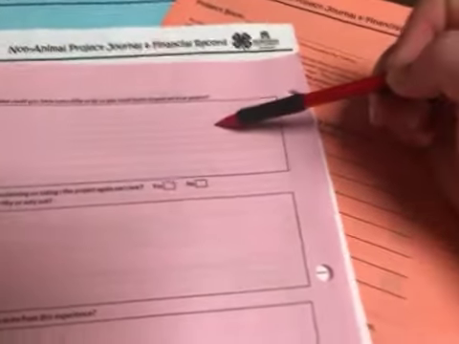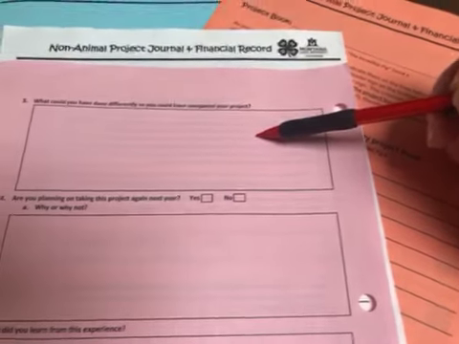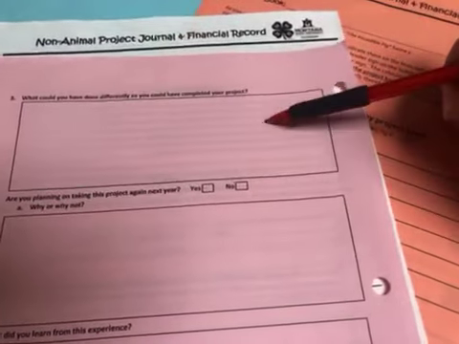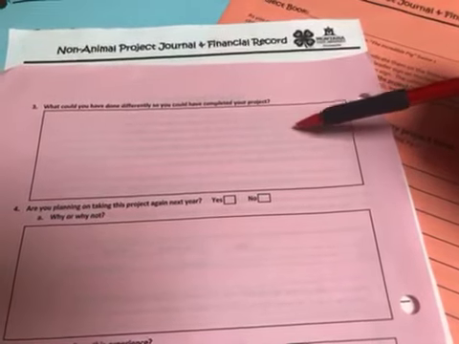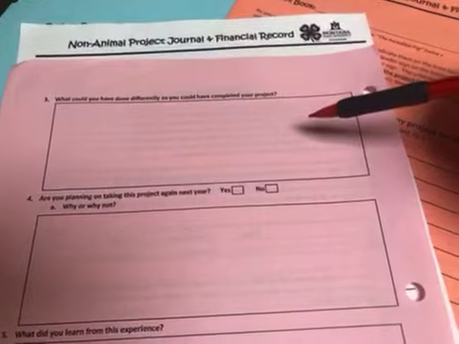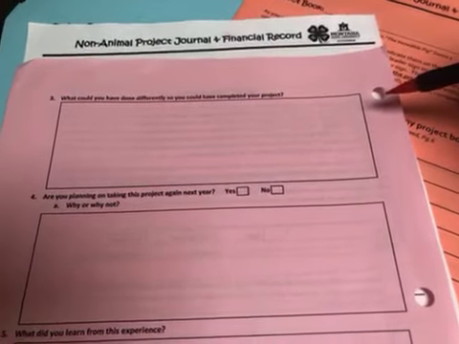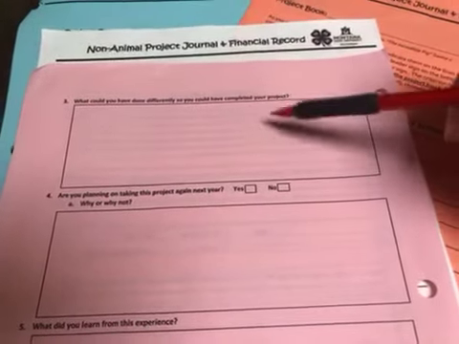Then we want to know, what could have been done differently for you to have completed your project? If you didn't know that you were even enrolled in the project, maybe you could have paid more attention when we send out those notices saying, make sure you're enrolled in everything you want to be enrolled in. Maybe it's, I didn't realize that I had to do stuff out of the project book. Whatever that happens to be, explain that answer here.